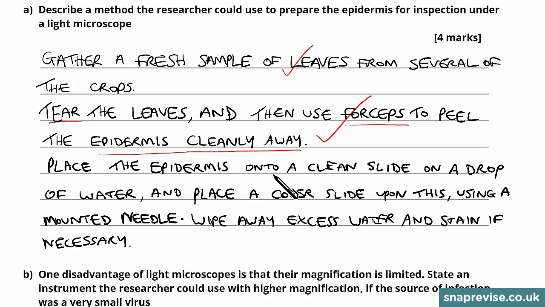We then place the epidermis onto a clean slide, onto a drop of water, and then you place the cover slide upon this using a mounted needle. Again, this is all about what we talked about in implementation. We use forceps, mounted needles, and also gloves, which I haven't mentioned here, to reduce the contamination. You don't need to go into why we do this because it's just a describe-the-method question. And then I put at the end, wipe away any excess water and stain if necessary.